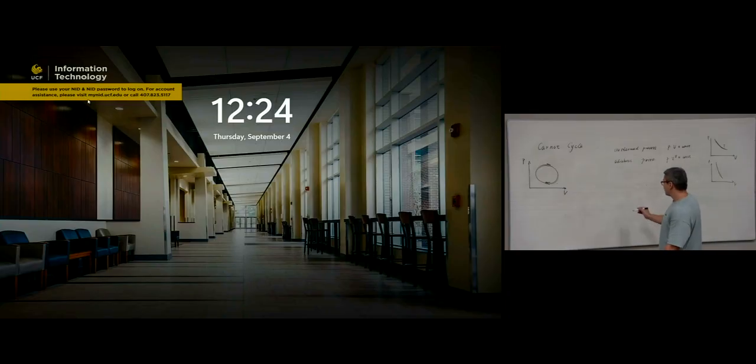And what's something else? Constant pressure process. Then P is a constant, right? It looks like a straight line.